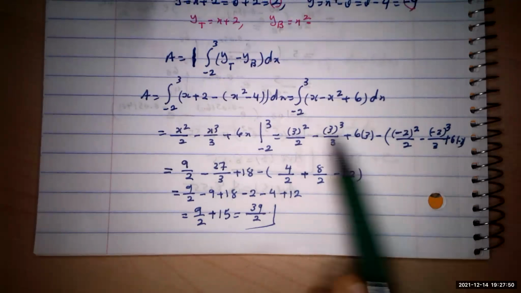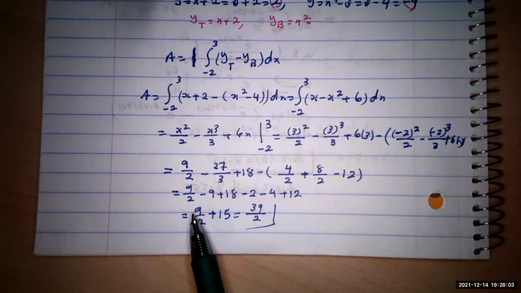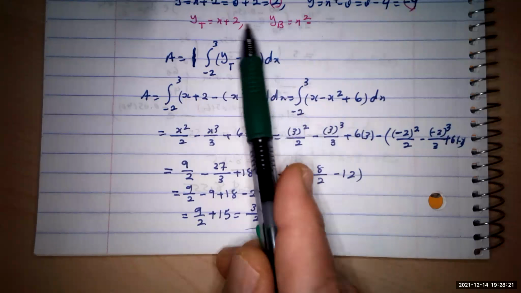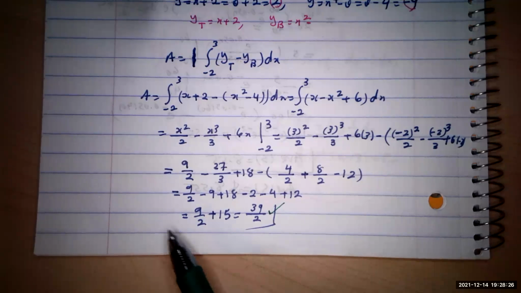A couple of you got 125 over 6, I think. I didn't get time to check where you made a mistake, so just check it. This is 39/2. I checked mine a couple of times, so this must be the correct answer. And again, this answer must be positive. So if you get a negative answer, probably the top and the bottom one have to be switched, or you double check it, because this must be a positive answer.